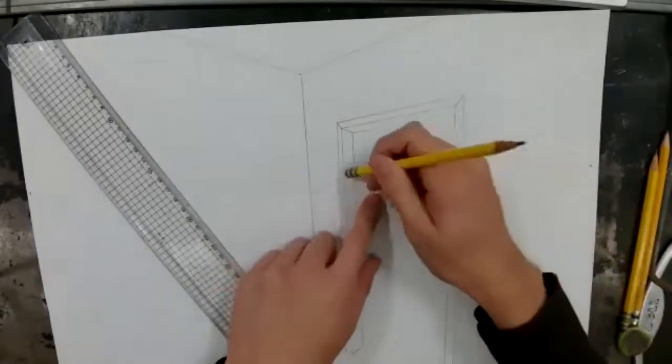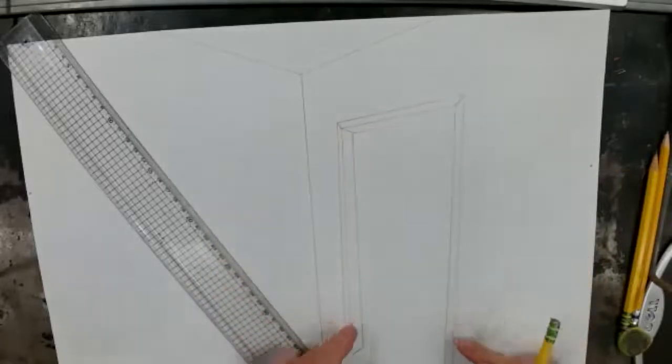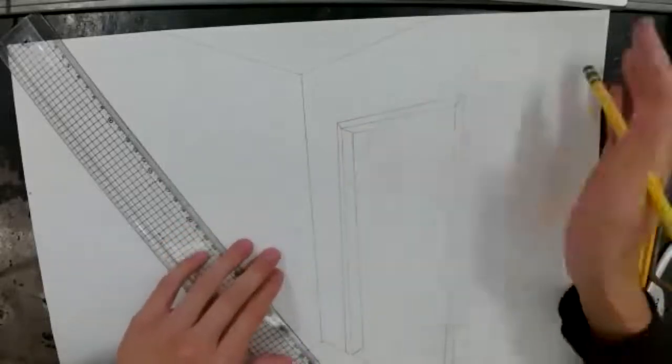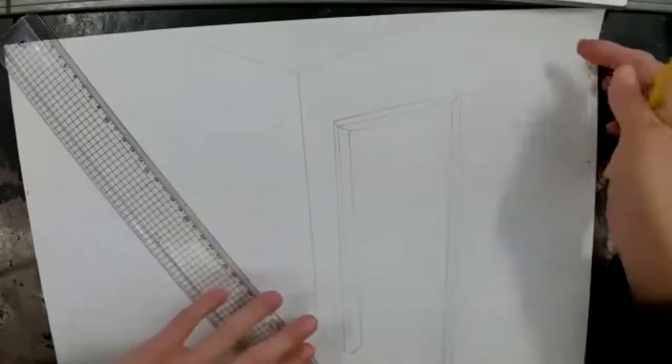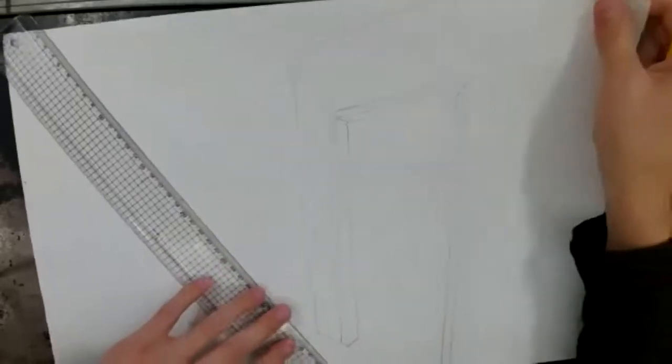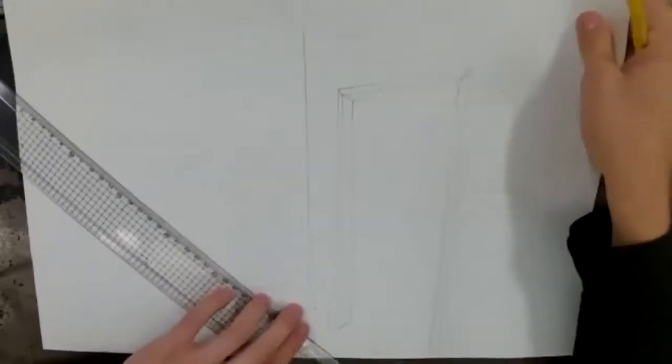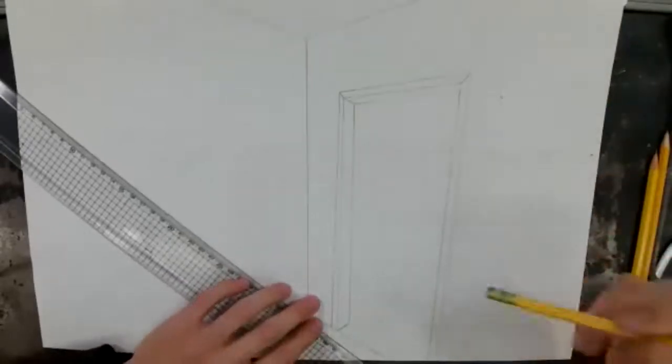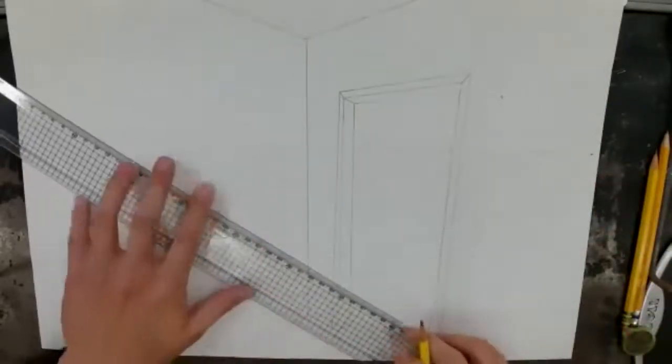in my door frame. Okay, so there's thickness now. There's thickness. Can you see the door now? Can you see the door? Now let's add the door. Let's add the actual door.